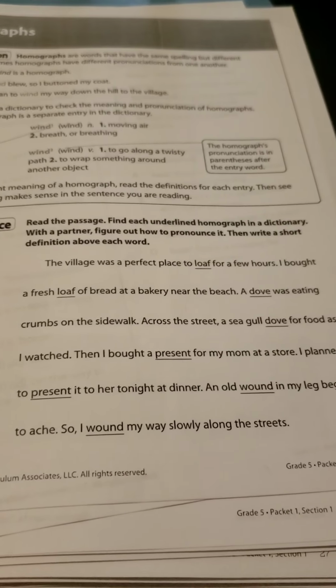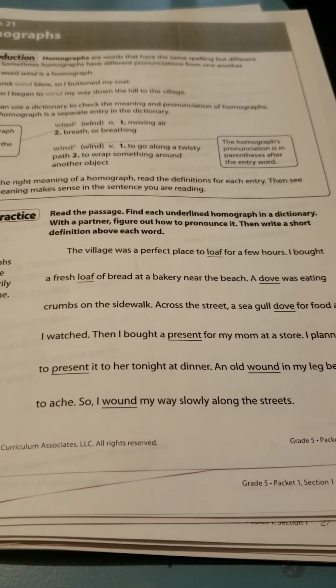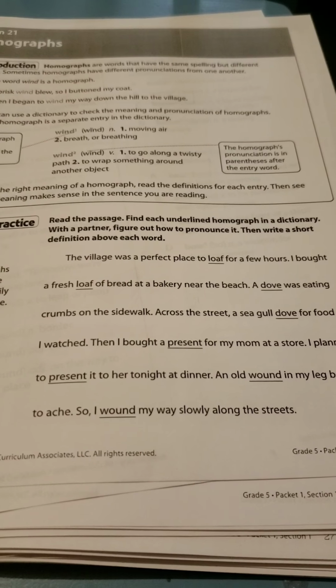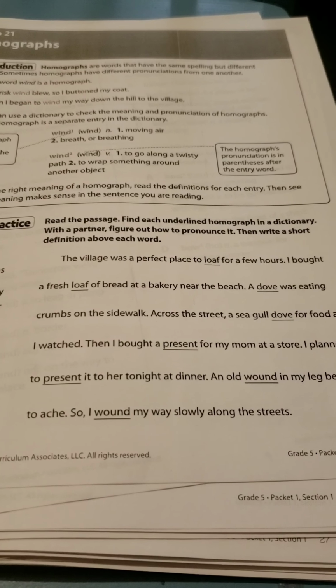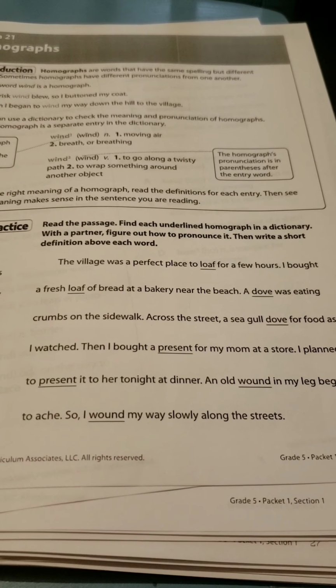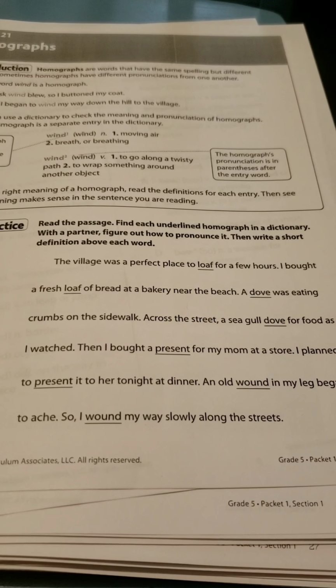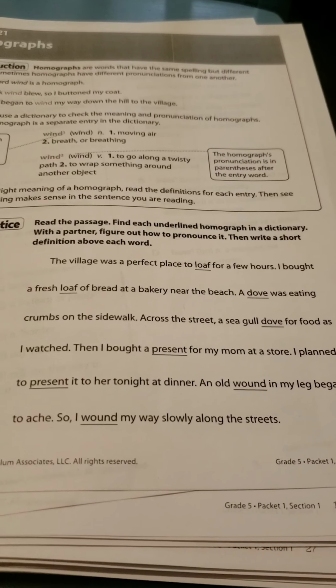So I'll read it, and then we'll go back and do the words. The village was a perfect place to loaf for a few hours. I bought a fresh loaf of bread at a bakery near the beach. A dove was eating crumbs on the sidewalk. Across the street, a seagull dove for food as I watched.